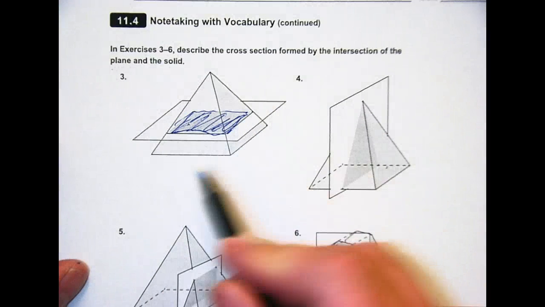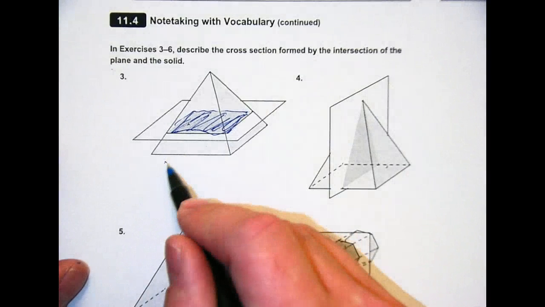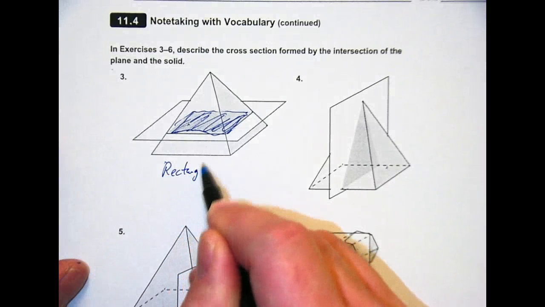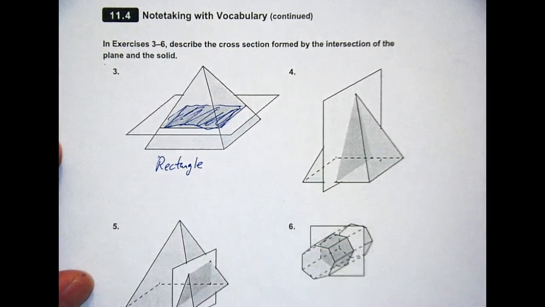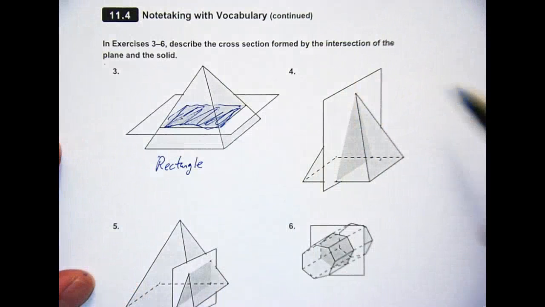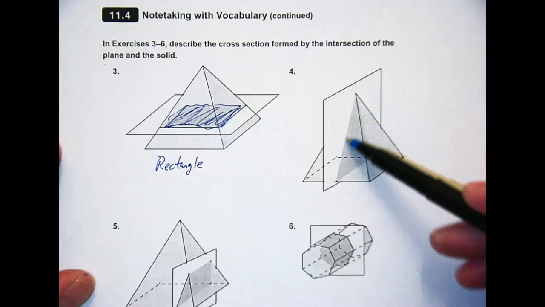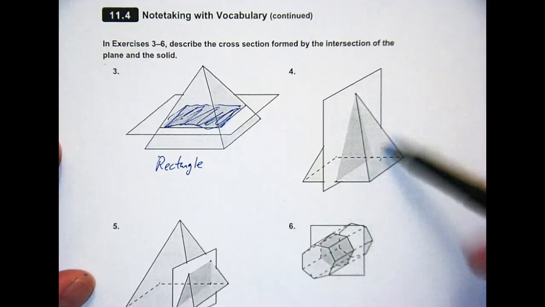That is, depending upon if the pyramid is a square. So assuming it's a square, then this would be a square. Otherwise, it would be a rectangle. So I'm going to say rectangle, because I have no way of knowing that that's an actual square there. Where this plane, like a knife cutting through that pyramid, intersects that pyramid, what do you get? You get a two-dimensional shape of a triangle.